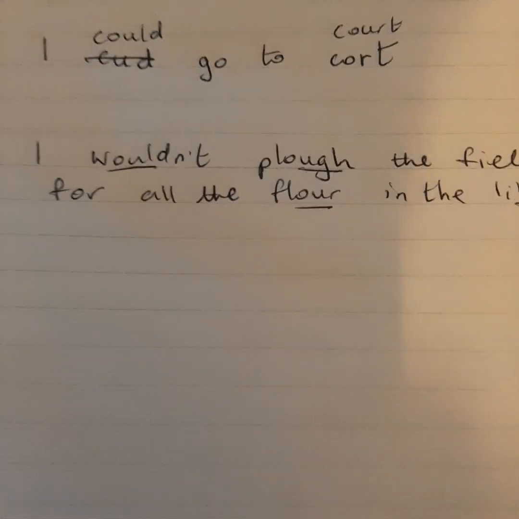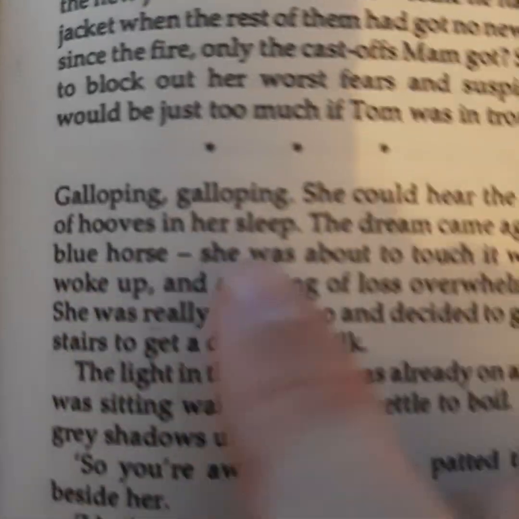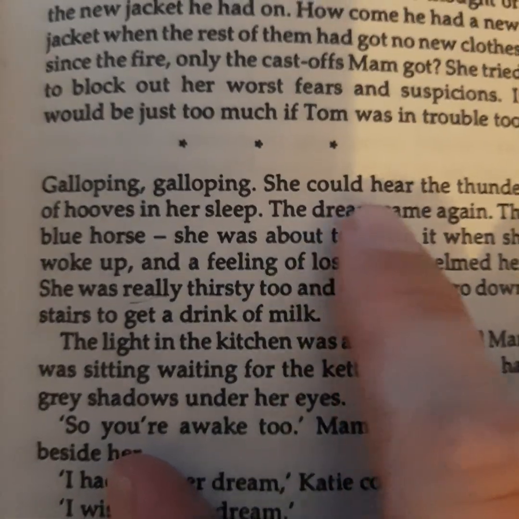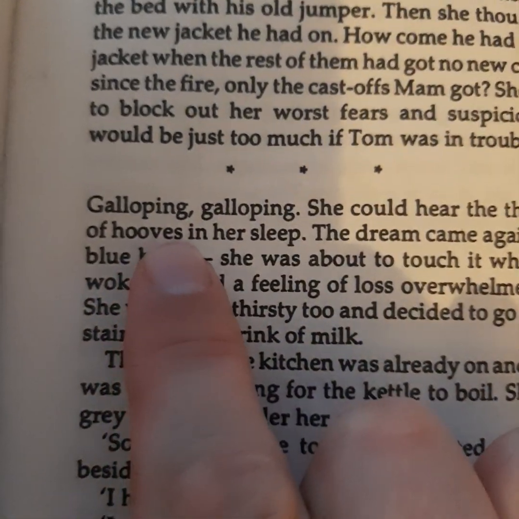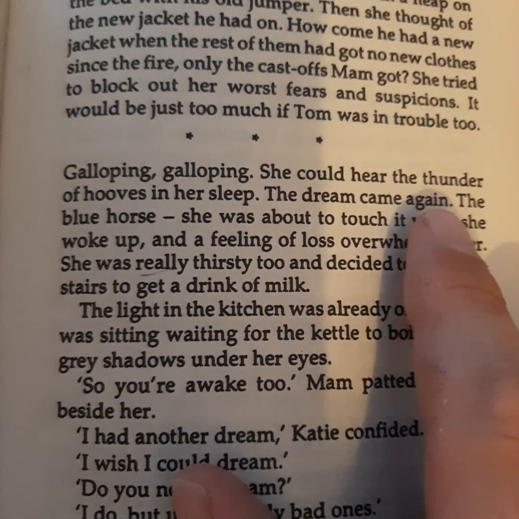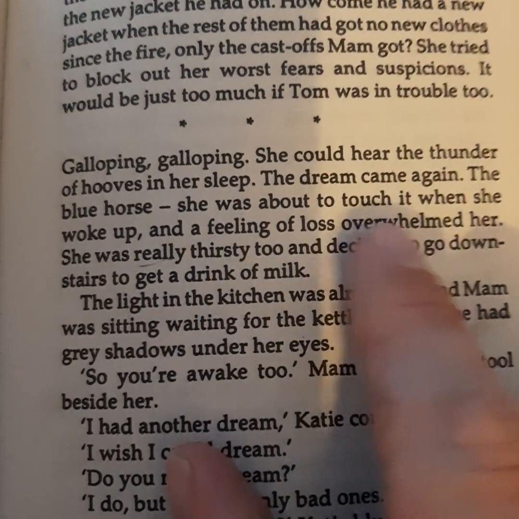Also, take a book, any book, like take your novel if you've got The Blue Horse or something like that, and open it up on a random page and see can you spot any patterns that we've done. Galloping, galloping, she could. There we have it straight away. Look, it's getting ingrained in her head. Hear the thunder of whose. There's our plural. Let's add S onto it. The dream came again. That was a core word we had at the start of the year. She was about to touch it when she woke up.